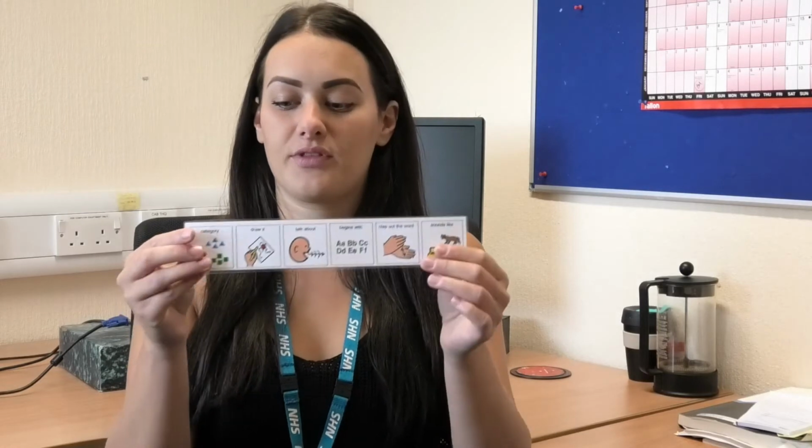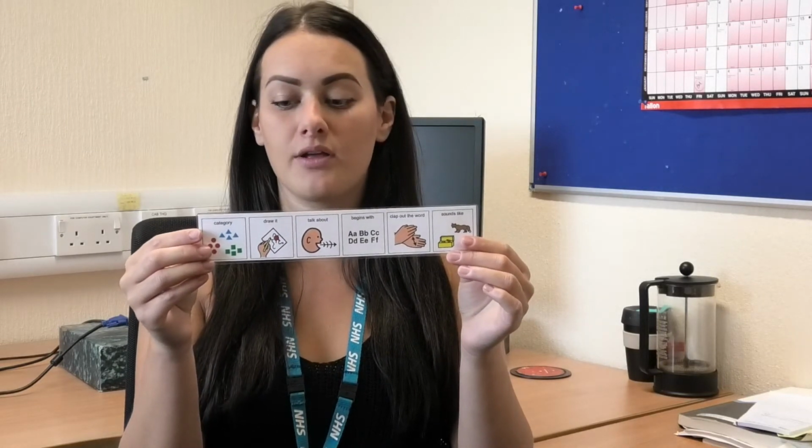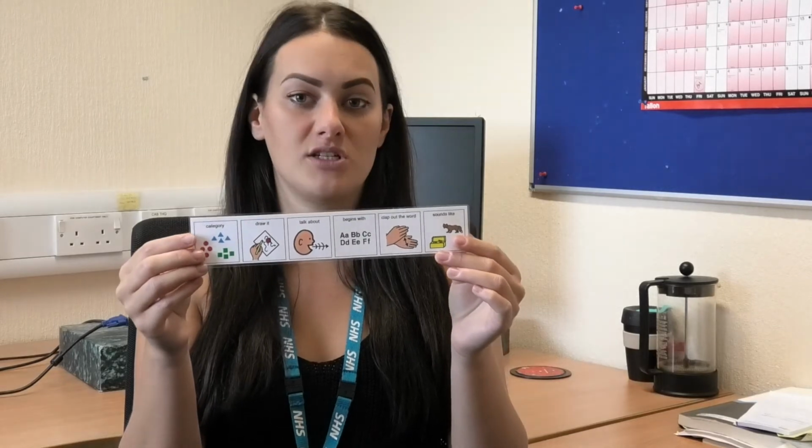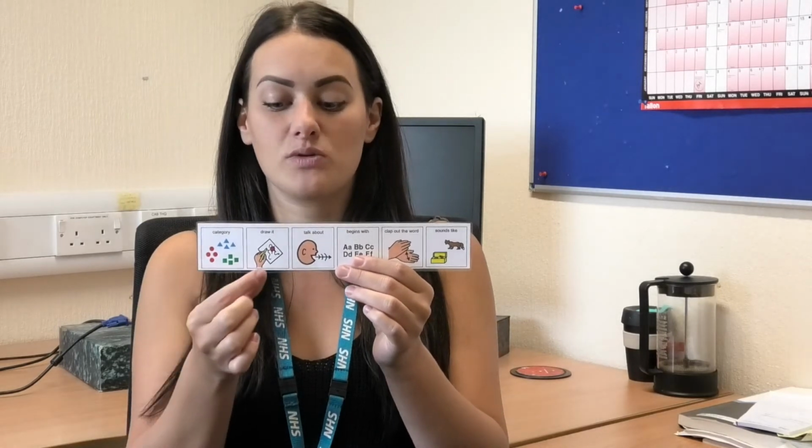One of the resources that we use is our strategy strip. This teaches a child different strategies to remember a word. We use a strategy strip because children need to learn lots of features about a word, so it gets stored in their brain in a really good place with lots of information about it, and this means when they go to retrieve the word next time, they can retrieve it more efficiently. So the strategy strip goes through each individual section.